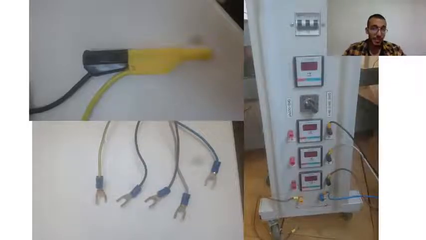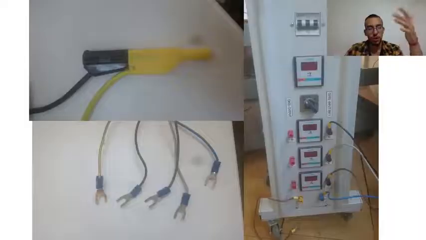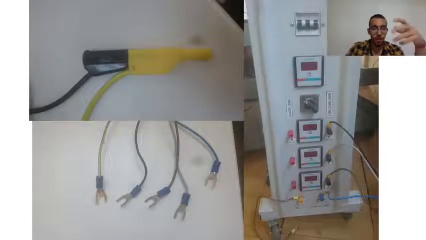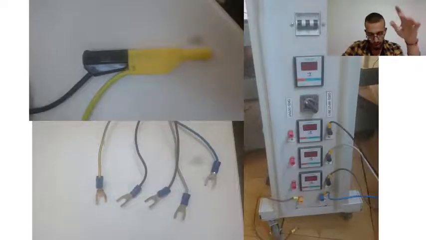And don't work with wet hands, because water actually increases the conductivity. And work with your right hand, if possible. Okay, why? What does that mean? By the way, in the video right now, this is my right hand. The image is mirrored, so this is my right hand.